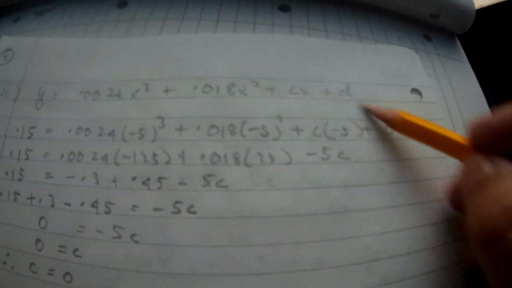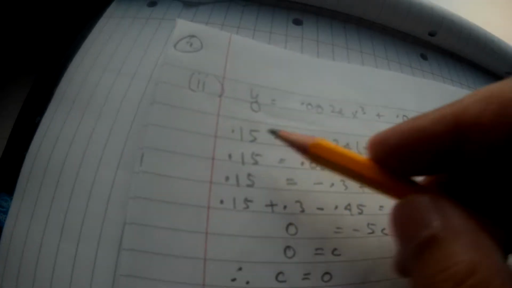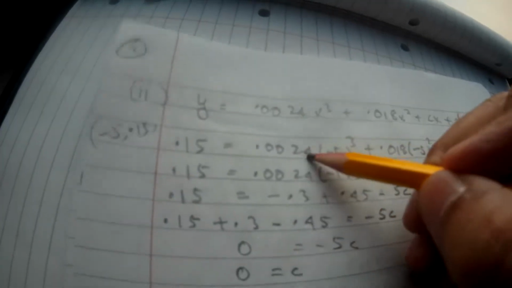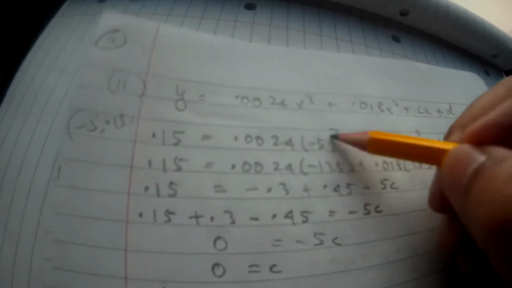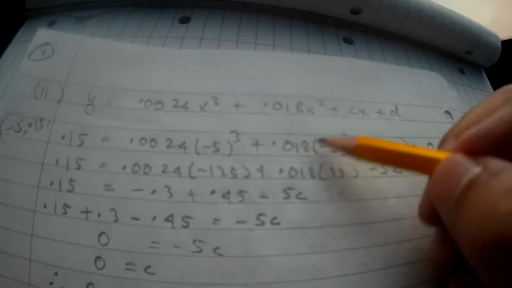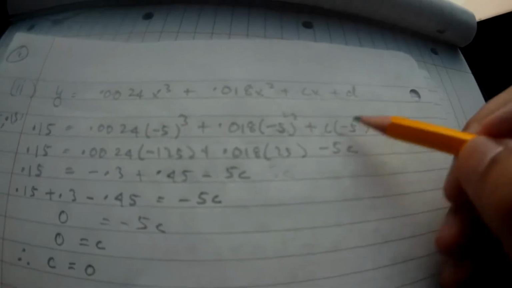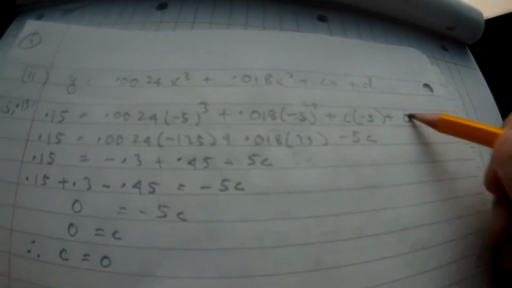We've proven d is equal to 0, so there's 0. We have a point on the line at x is -5 and y is 0.15. So 0.15 equals 0.0024 times -5 cubed, plus 0.018 times -5 squared, plus c times -5, and the d is 0.